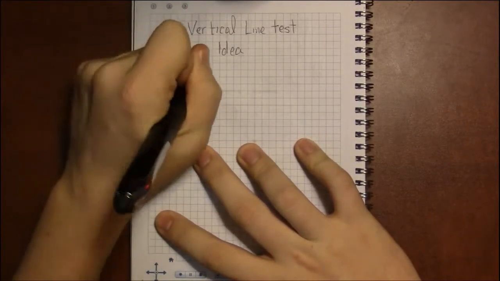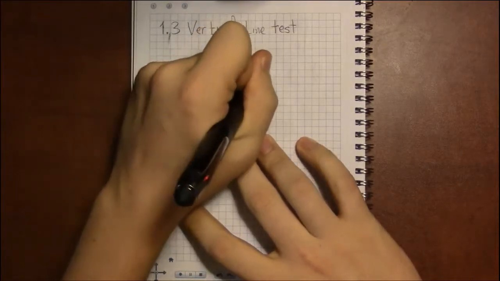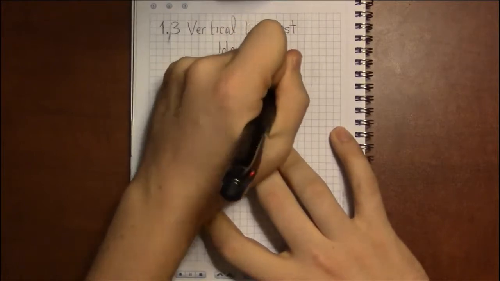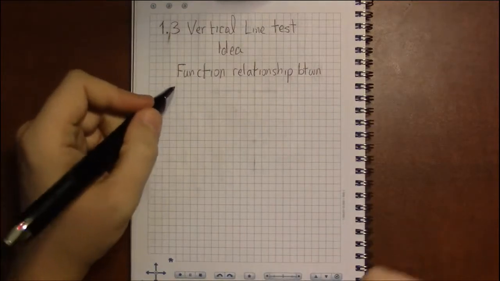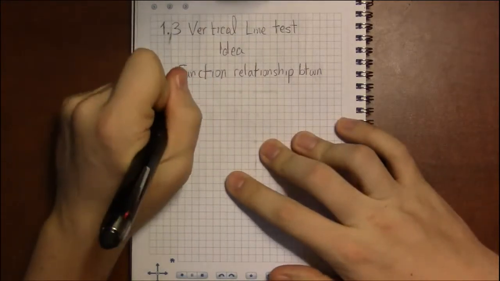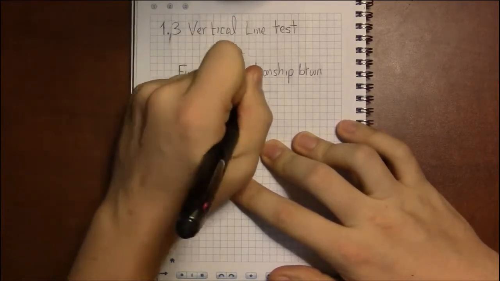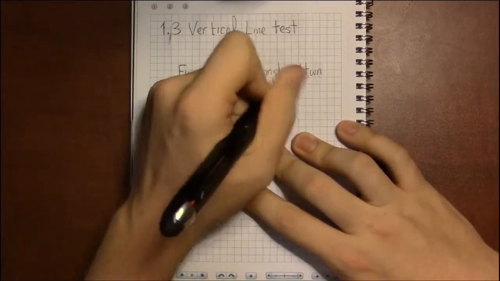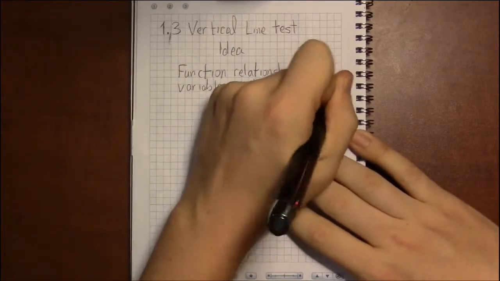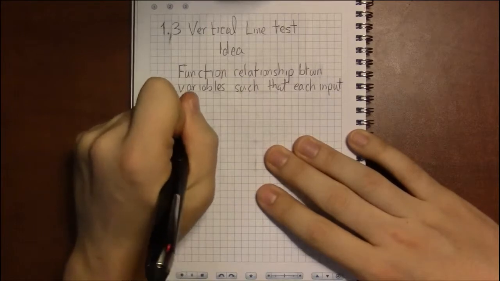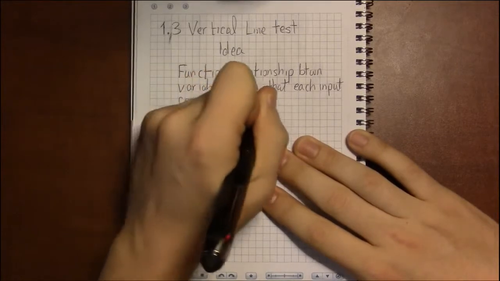to be a function. A function was a relationship between variables such that each input corresponded to at most one output. Now, what does that mean? Well, for us, inputs are x values and outputs are y values.